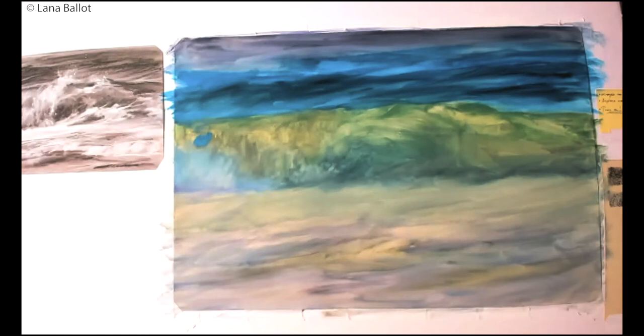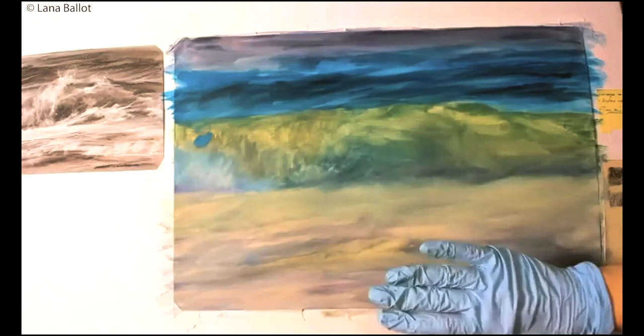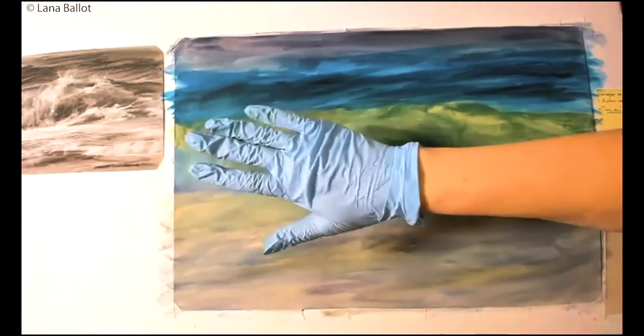And someone in another class said, why don't you use the hair dryer for that? And well, this is pastels, so a hair dryer would just set all my pastel that's accumulated under the board here in the catcher off in the air. So I don't want to do that, but it does dry pretty fast.